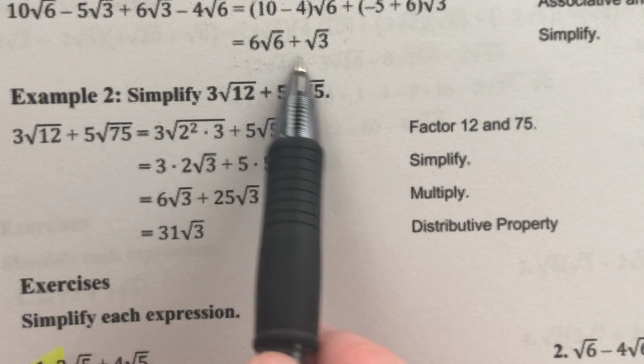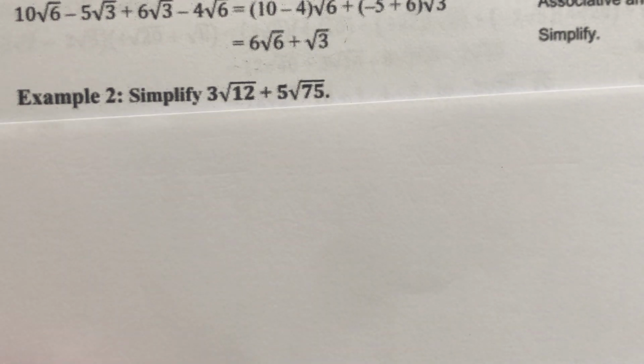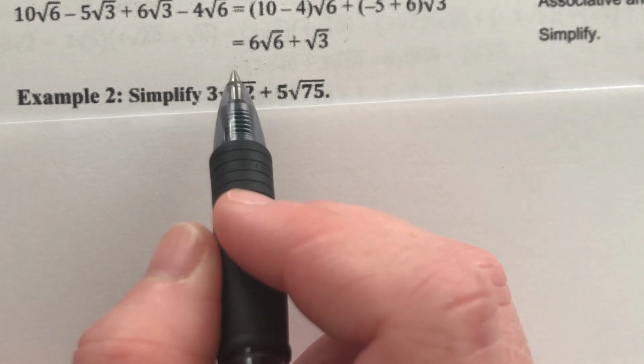What's a little more complex is when the radicals are not simplified. So previously we talked about how to simplify a radical. That's what we're going to do here. So I've got 3 square root of 12. That's where I'm going to start. Just simplify that one term first before I add or subtract anything. 3 square root of 12.